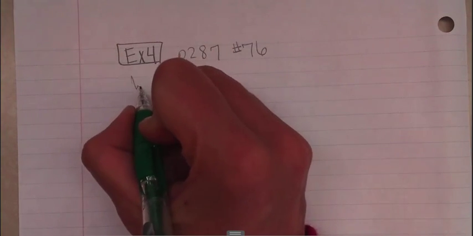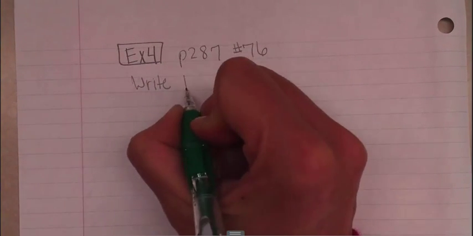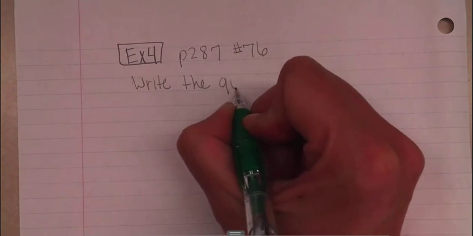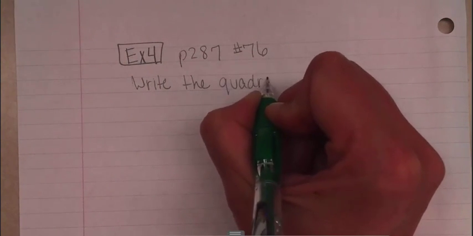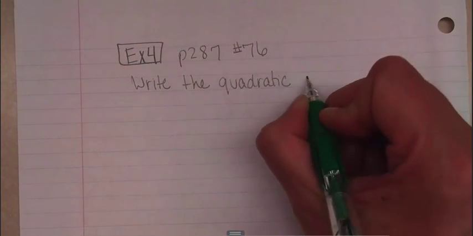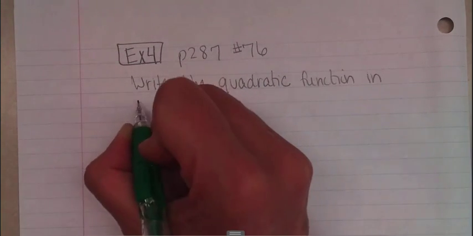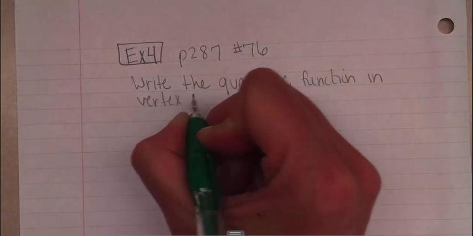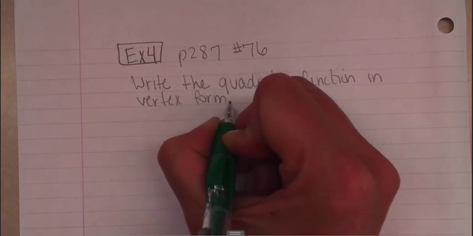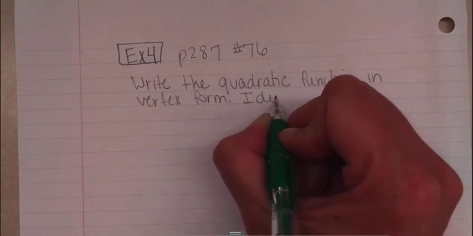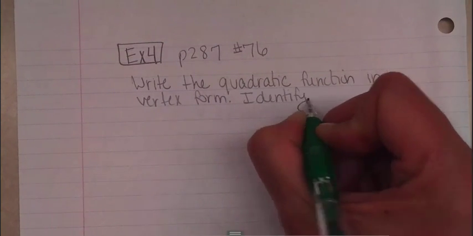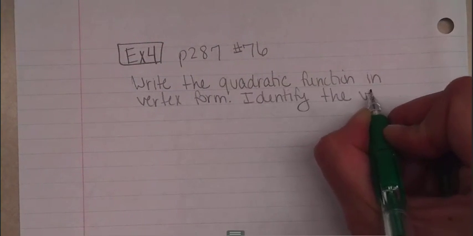The directions are to write the quadratic function in vertex form and identify the vertex.